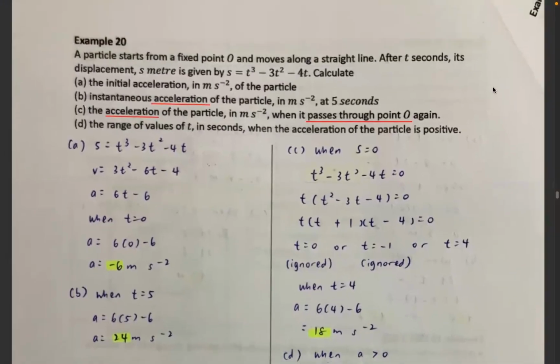Example 20. A particle starts from a fixed point O and moves along a straight line. After t seconds, its displacement is given by s equals to t power 3 minus 3t squared minus 4t. Calculate the initial acceleration of the particle. So we are given a displacement function. For part A, they ask about acceleration.